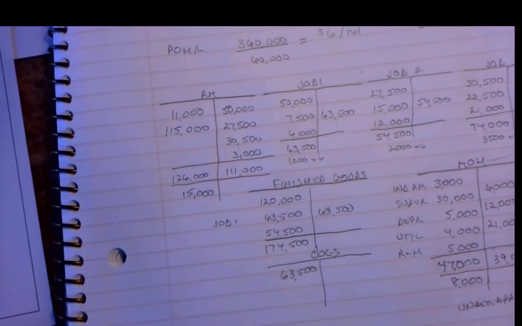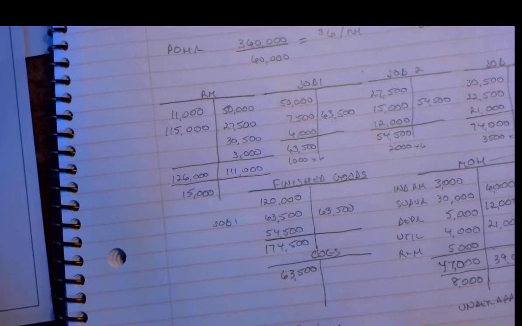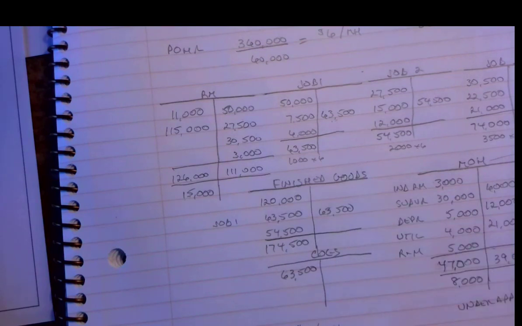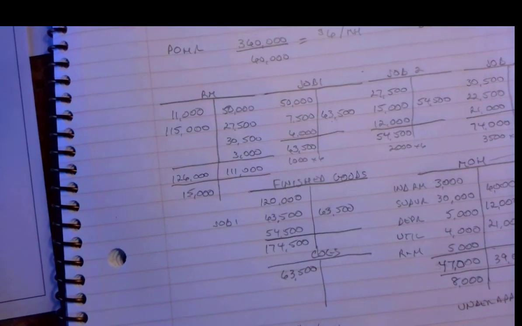So what do they want to know? First of all, compute the predetermined overhead rate for job 1. Predetermined overhead rate was $6 per machine hour. Total cost of job 1. Total cost of job 1 was $63,500. Total overhead costs applied to all jobs in March, assuming that 6,500 machine hours were used, and that actually ties out. The total cost of what was applied was $39,000.